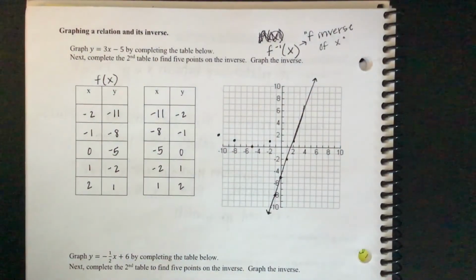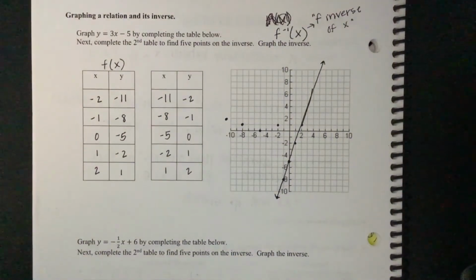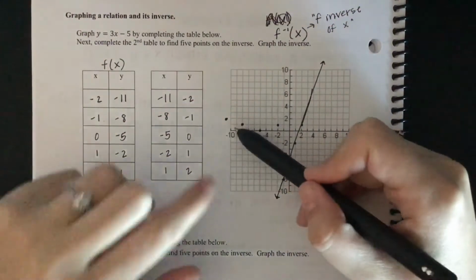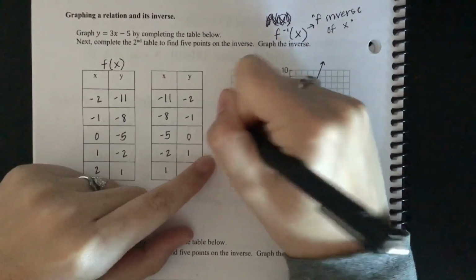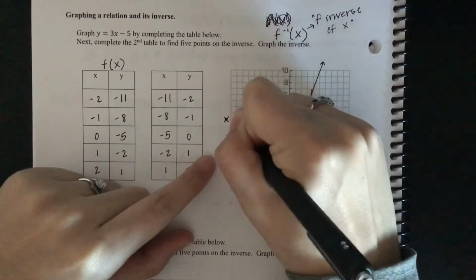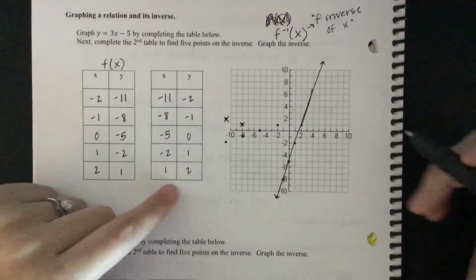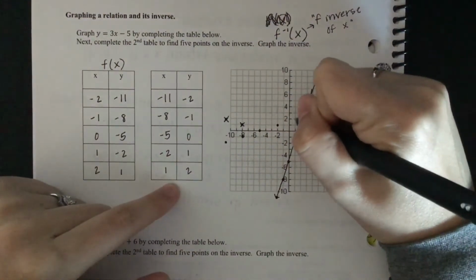That's not a line. I had to pause to figure out what I was doing wrong, so this is fun. This is -11, -2. I'm sorry. -8, -1. There we go. I was very confused. And then 1, 2.